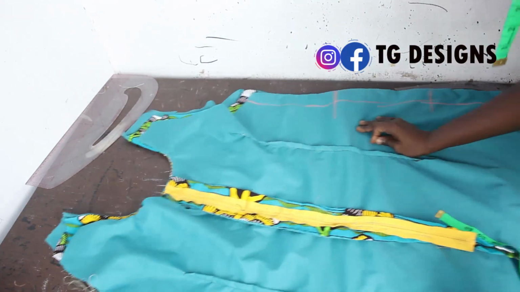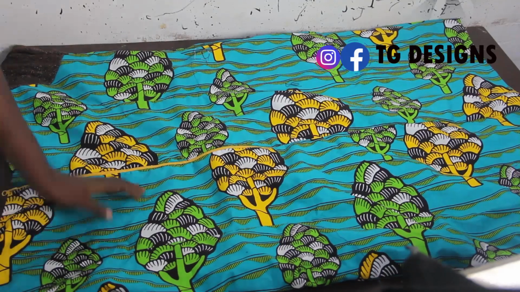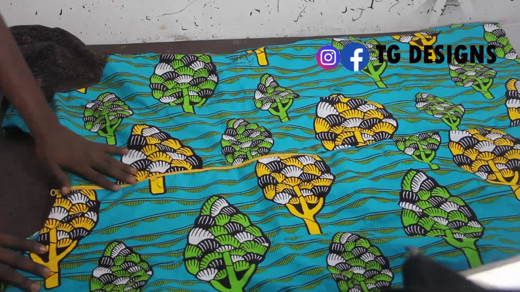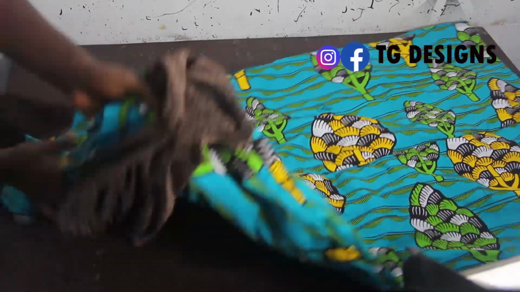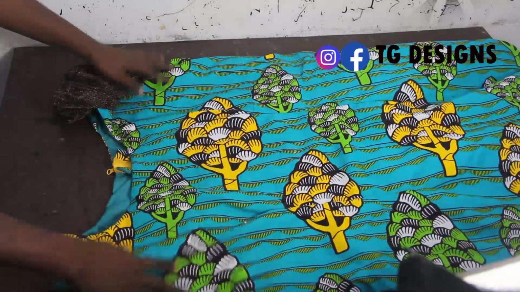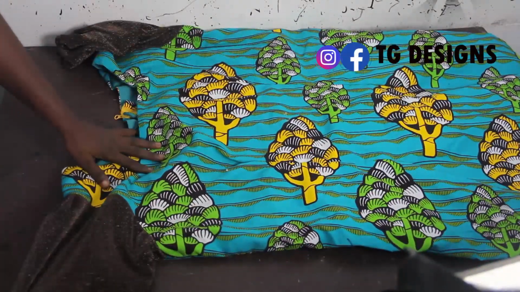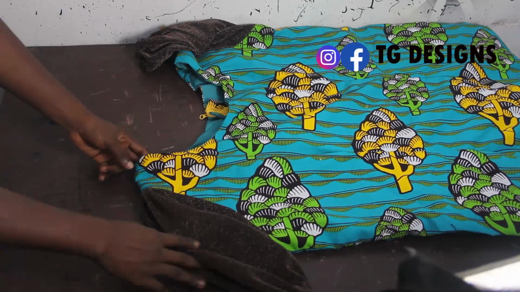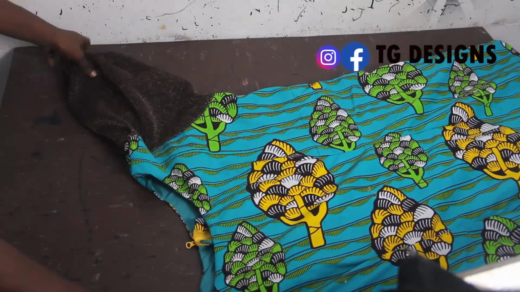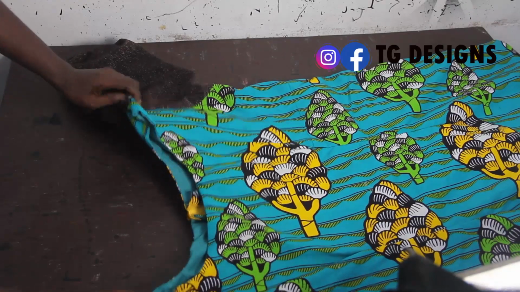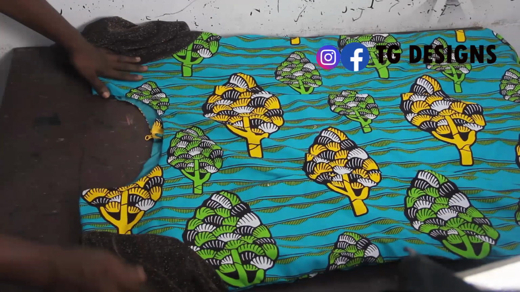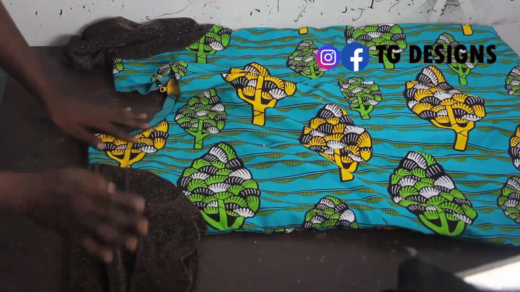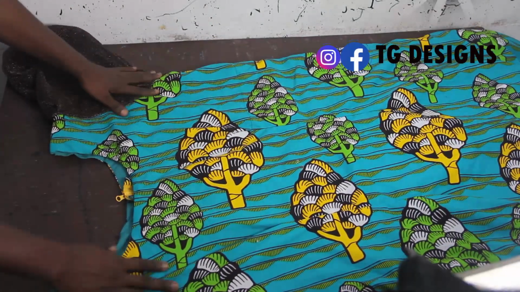So once I'm done, I'll show you guys what it looks like. So guys, now this is what it looks like. You can see that this is what we have for the back block, and for the front block this is what it looks like. So basically I've gone ahead to attach my sleeve to it. You can attach any sleeve of your choice on both sides, or you can leave it as sleeveless. It depends on what you want to rock your dress with. So I've gone ahead to attach this balloon sleeve to my dress, and this is what it looks like.